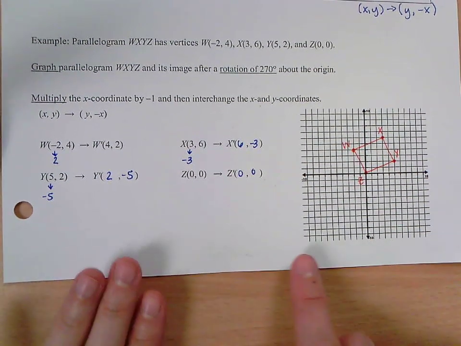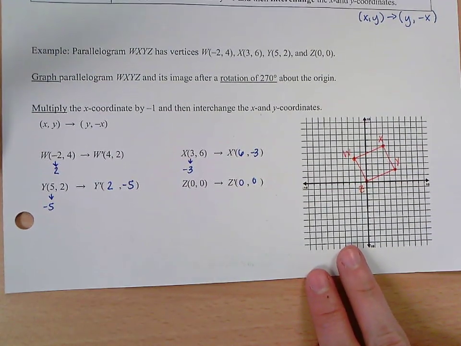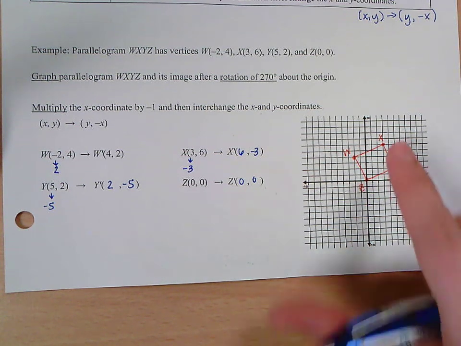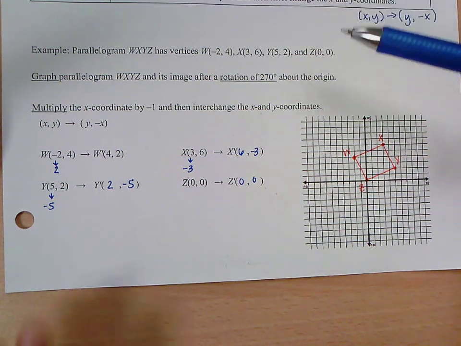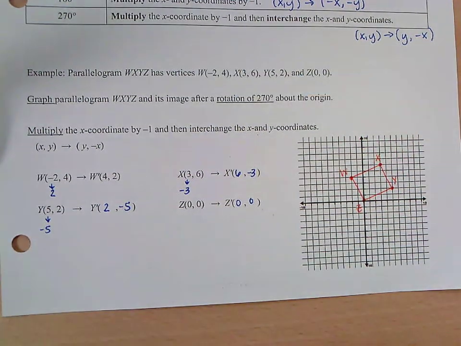Another way to think of these rotations, I'll plot the other 4 points and rotate it, but this is kind of thinking of a circle. So if you rotate a point all the way back to itself, like if I rotated point X all the way around, which would create a circle, how many degrees is that? 360. So if you had to graph an image after a rotation of 360, realize the pre-image and the image are going to be the exact same in the exact same place.